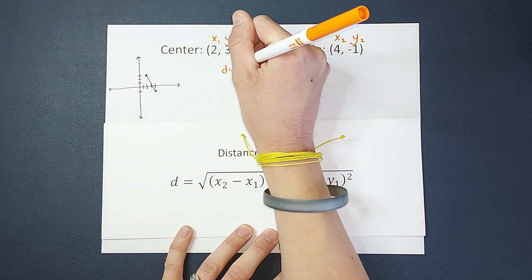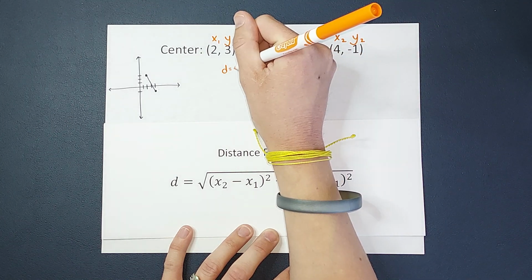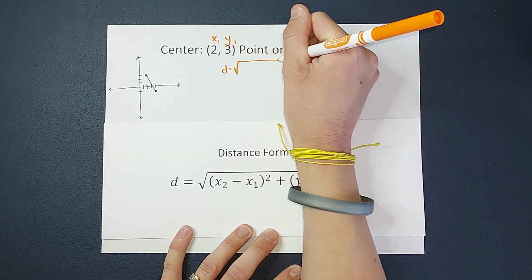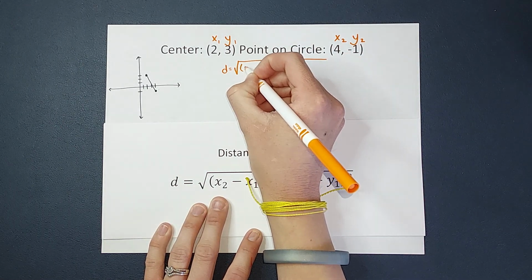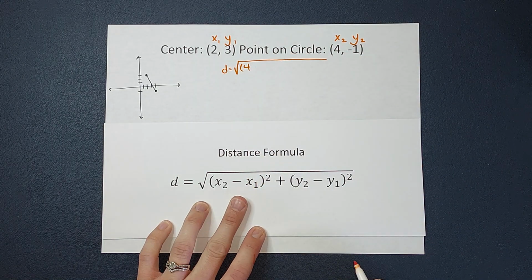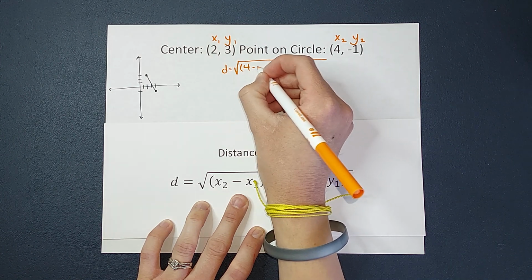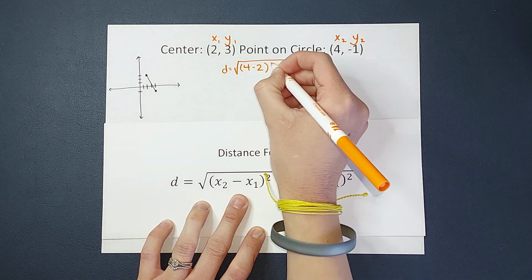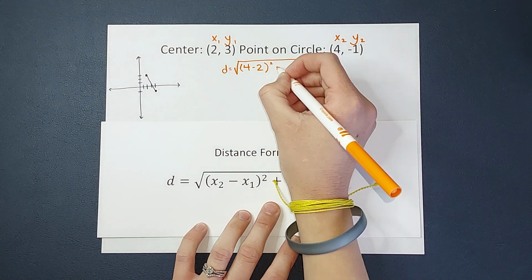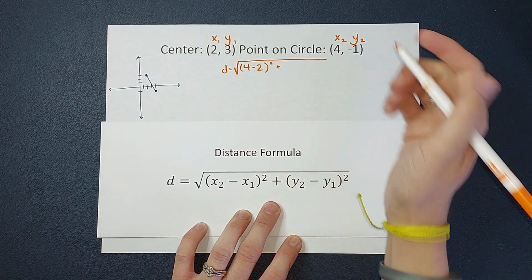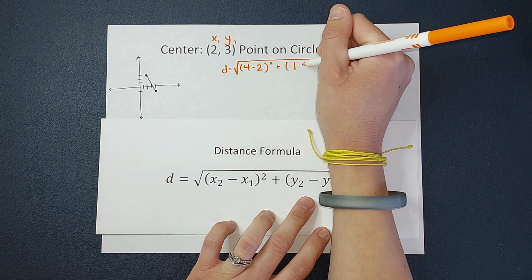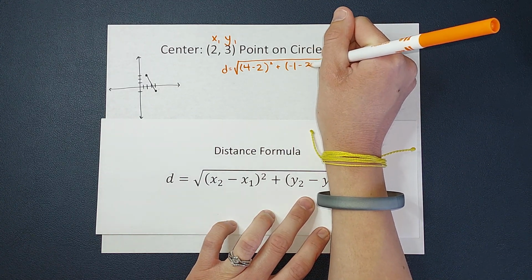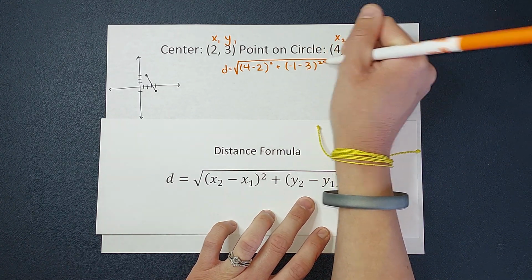The distance is the square root of, here we go, x2, which is 4, minus x1, which is 2, squared, plus y2, which is -1, minus y1, which is 3, squared.